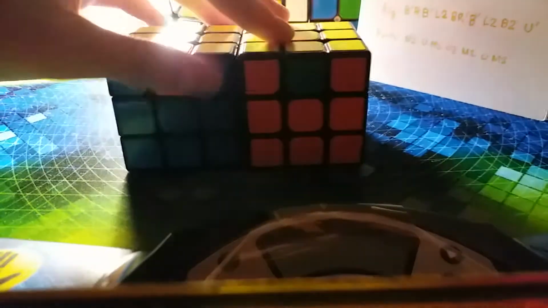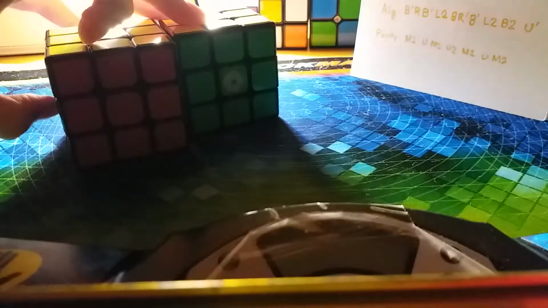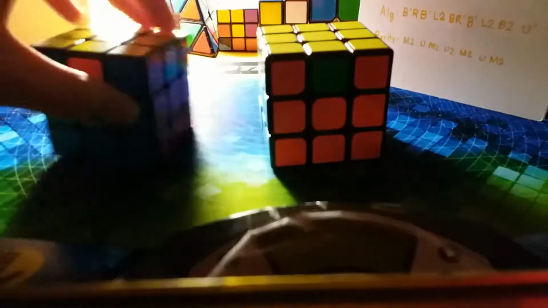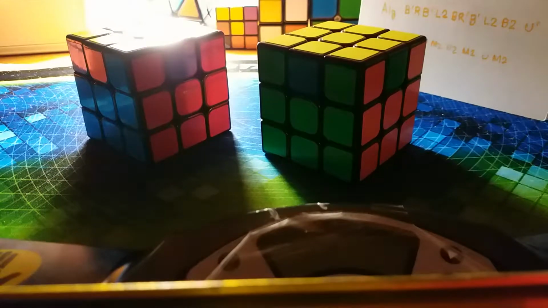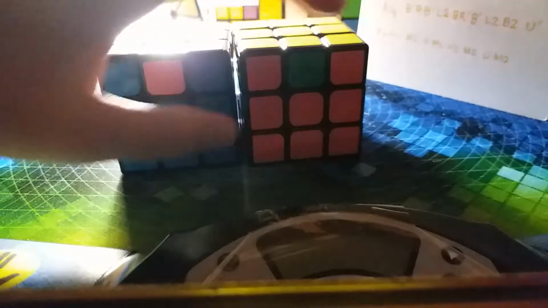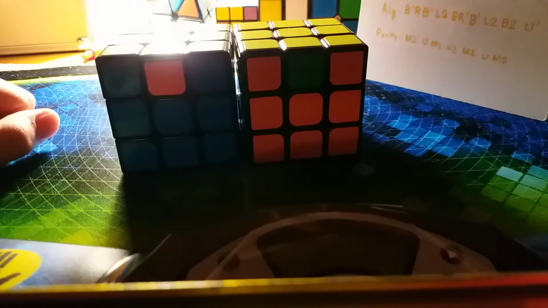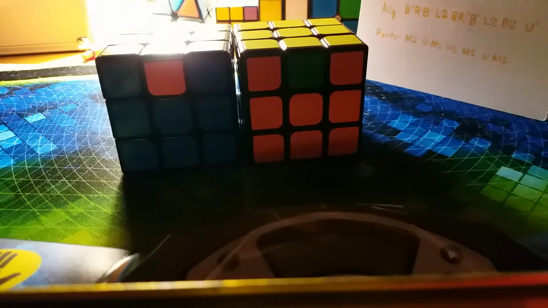So we have the full side. That's going to go to our back now. And now we have something very similar. The backs are the same, and edge pieces, except for one, are not properly aligned. So now what we're going to do is not the parity algorithm, but I didn't actually write this down, so you're going to do F2.